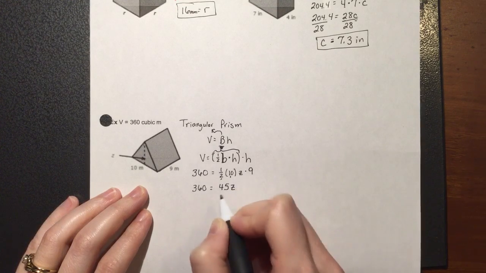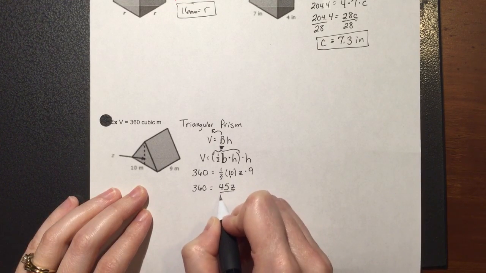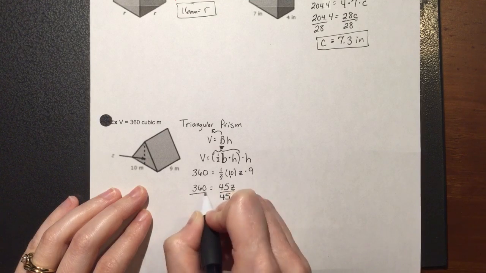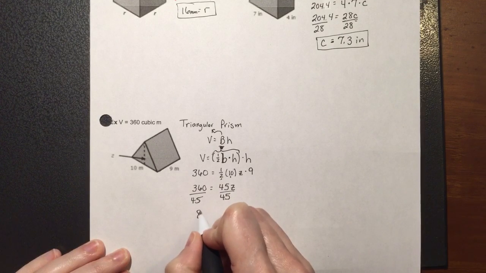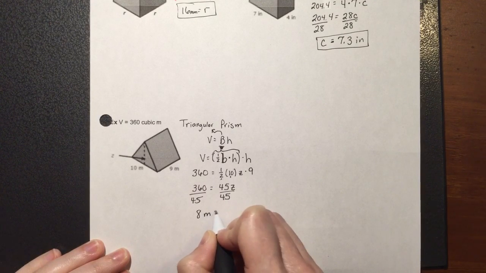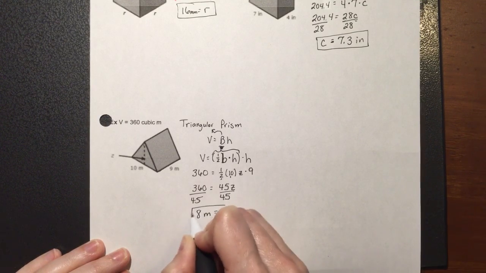So we want to solve for Z and get it by itself on one side. So divide both sides by 45. And that's going to give us 8 meters for our value for Z.